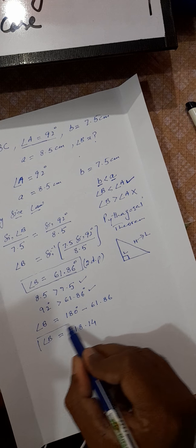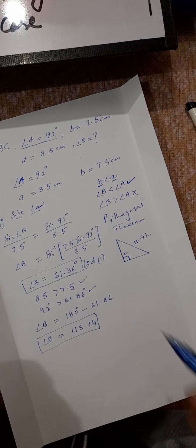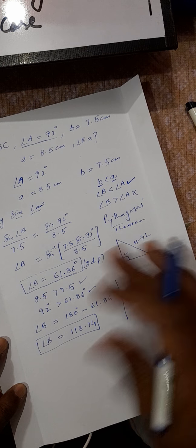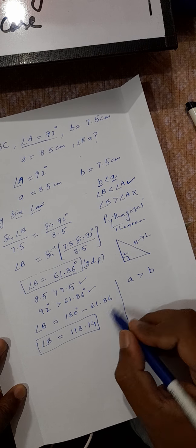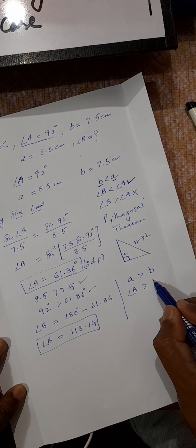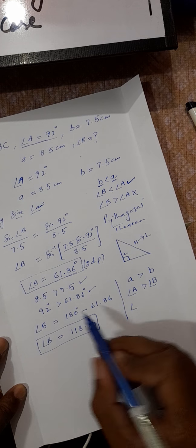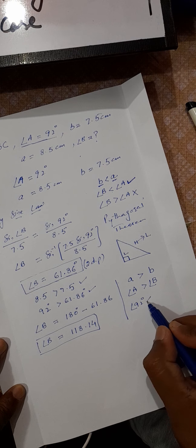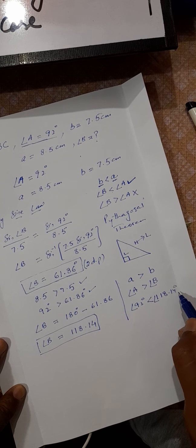So now you can see that this value of angle B is greater than angle A, because according to our case, side A is greater than side B. So angle A must be greater than angle B. But in this case, we see that angle A is 92 and angle B is 118.14 degrees, which is not possible.